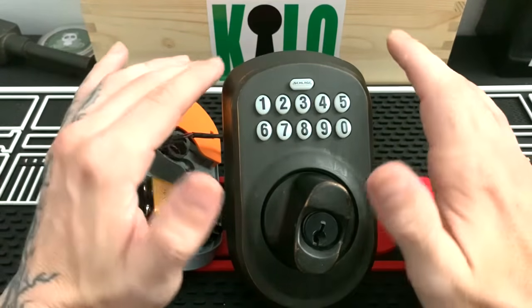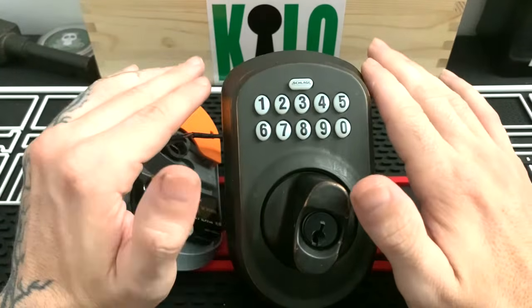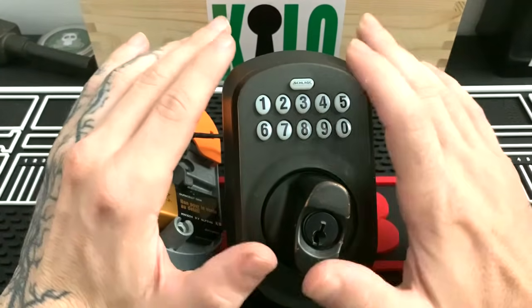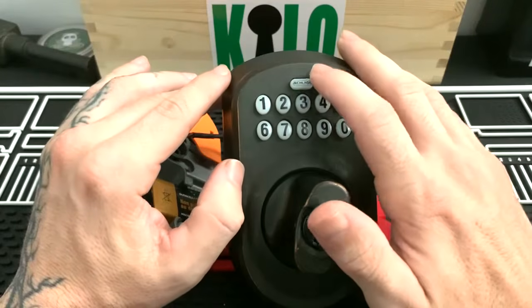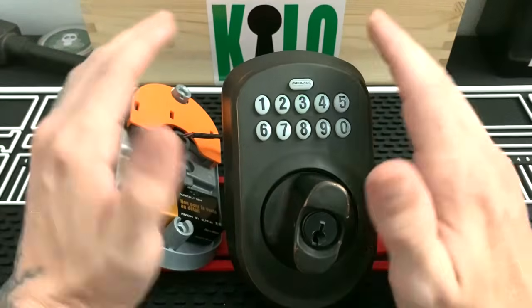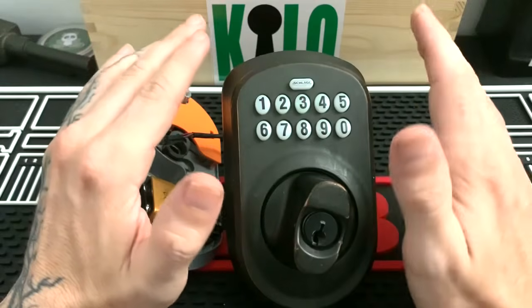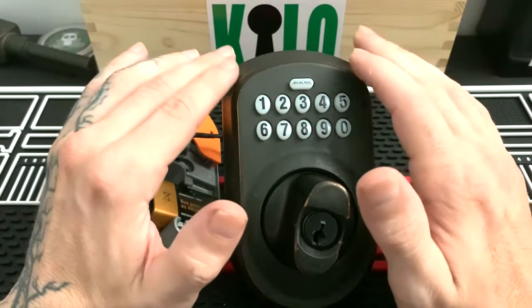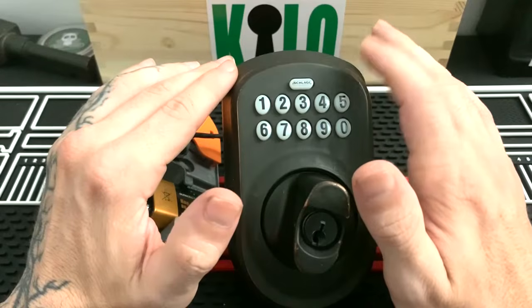So let's say that you want to add a code in order to lock the door. As of right now, the way that it sits, in order to lock the door, you just press the Schlage button and it would lock. Now, if you want to go ahead and prevent a lockout situation, you'll go ahead and add a code in order to lock the door.